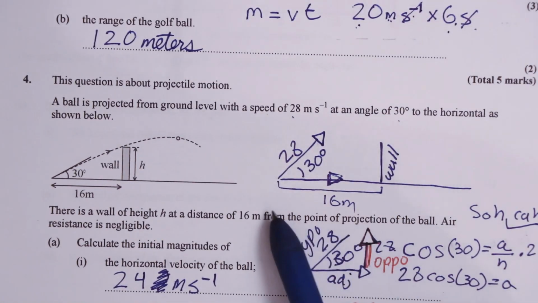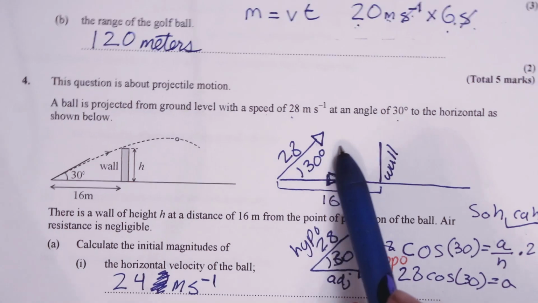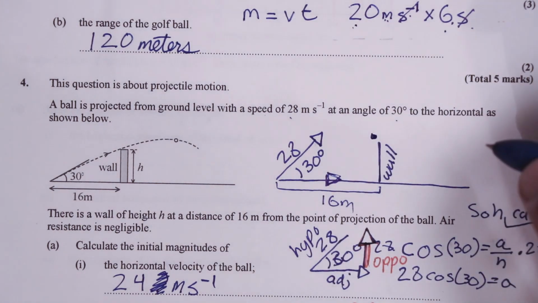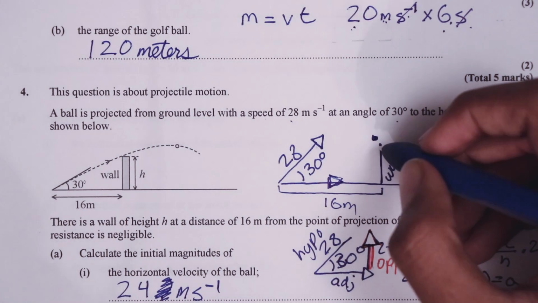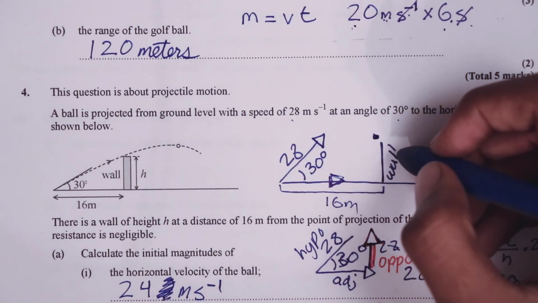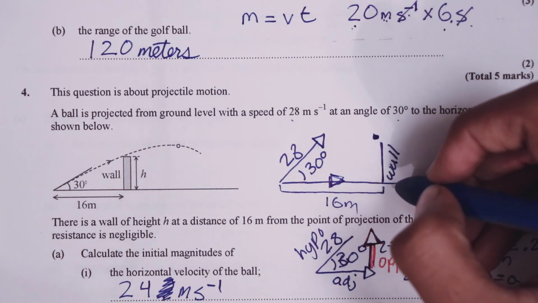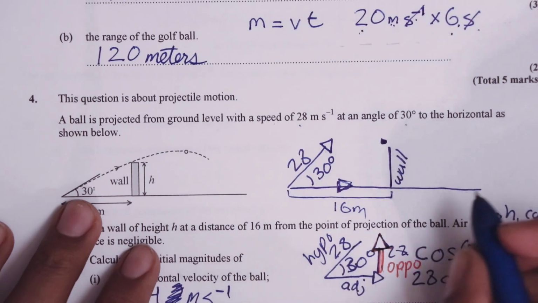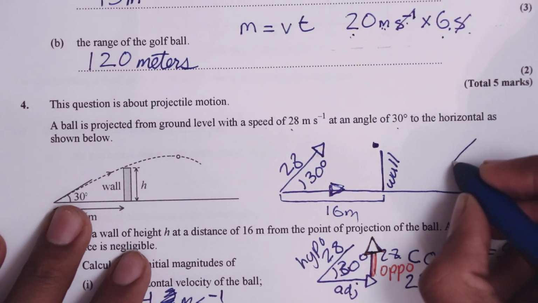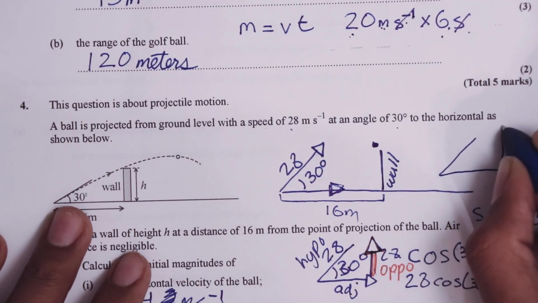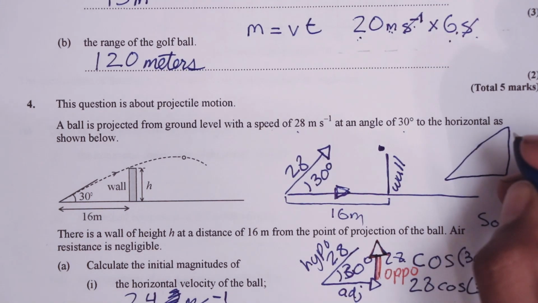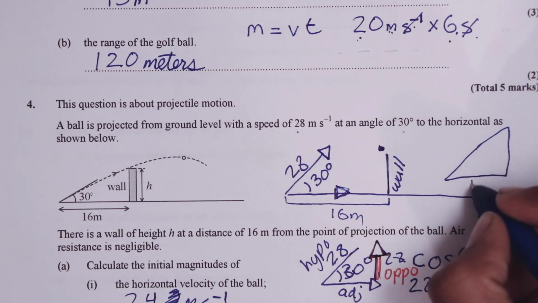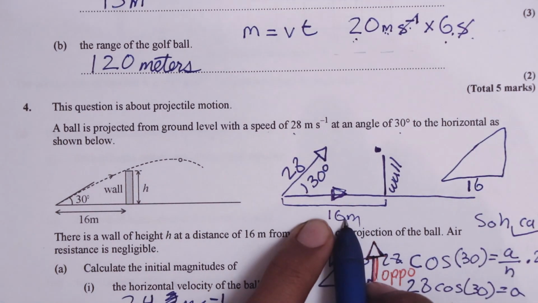Here's our analogy. The ball just barely passes over the wall. So we know that the ball will be here at some point, just barely clearing it. So we have to find out how high this wall is. Now, if you think about it, think of this wall as a triangle. This is 16 meters, as we already know.